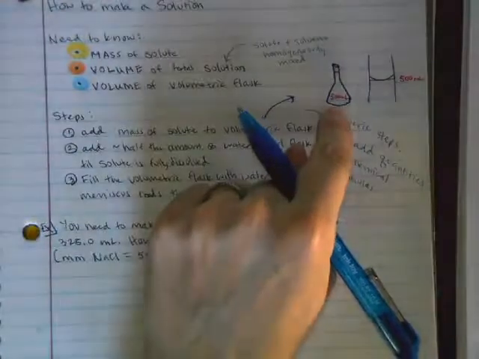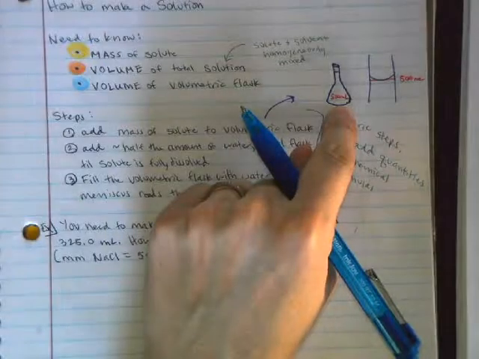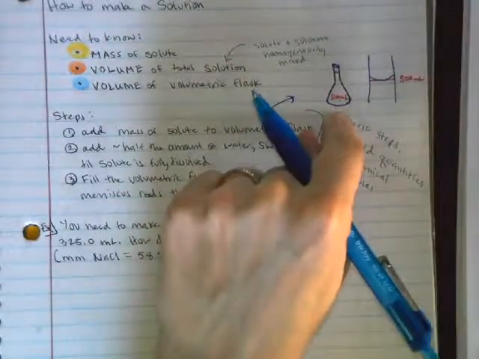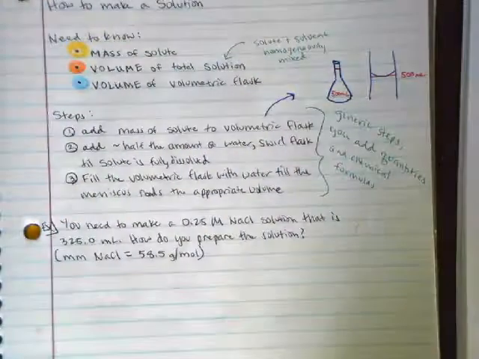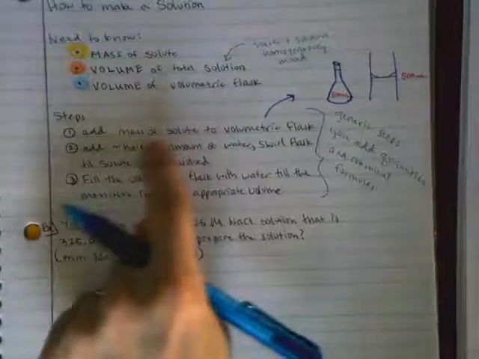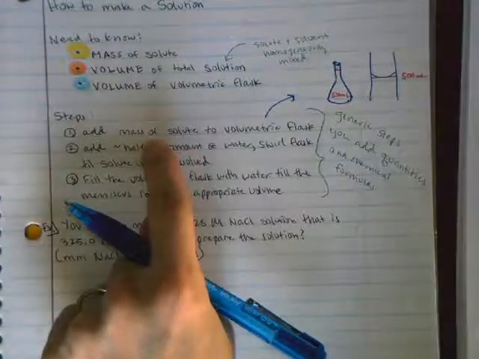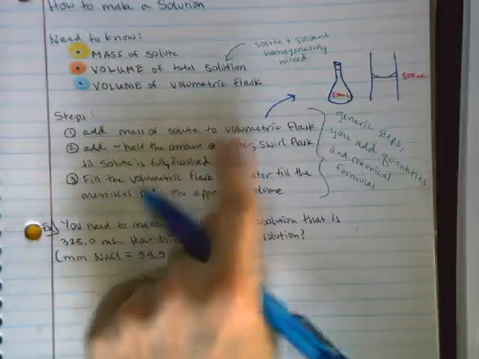These flasks are not good for measuring various quantities of solutions, but if I need a 500 milliliter solution, I'm going to use this. This is exactly what I want. Okay, and they come in various sizes, obviously. So if I am able to calculate the mass of the solute, which we went over in our last lesson, that I need to make a solution, I'm going to add that mass of the solute to the volumetric flask.